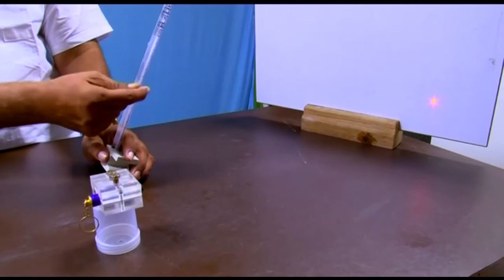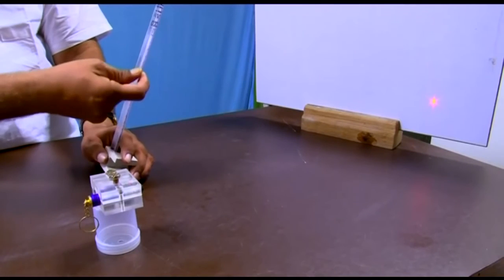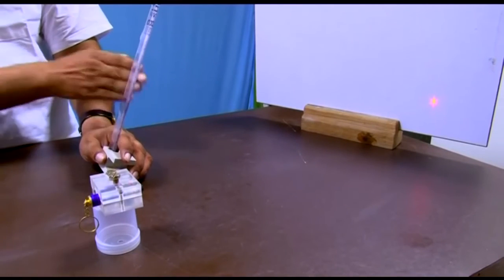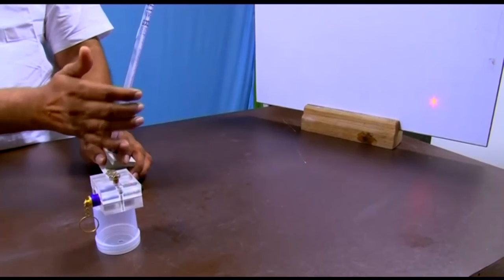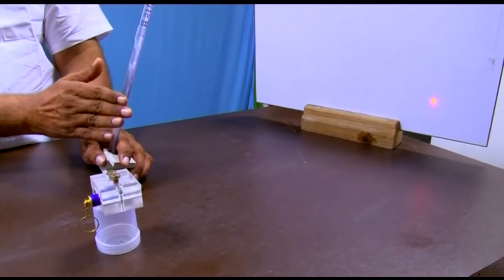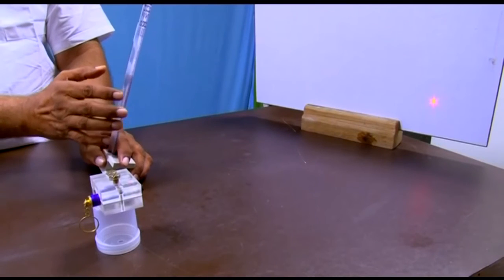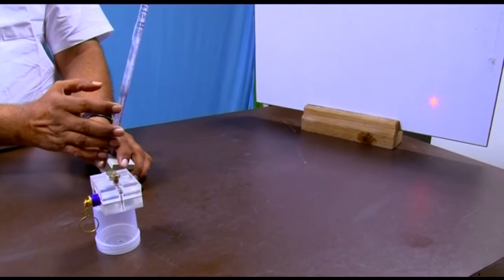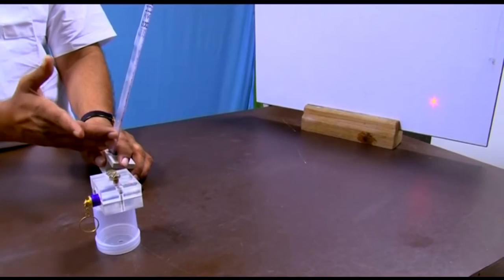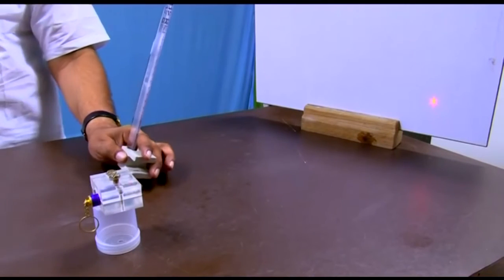So if you consider this part near the edge, you have two surfaces at some angle. And if there are two surfaces at some angle, and in between them you have a homogeneous transparent material, that is a prism. So this should be a prism.